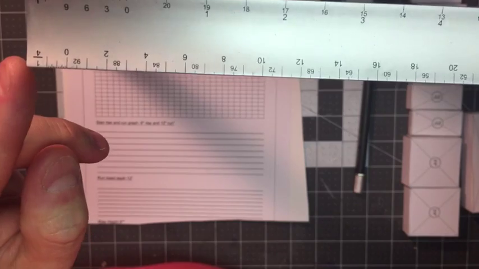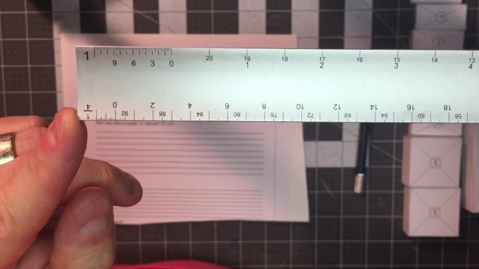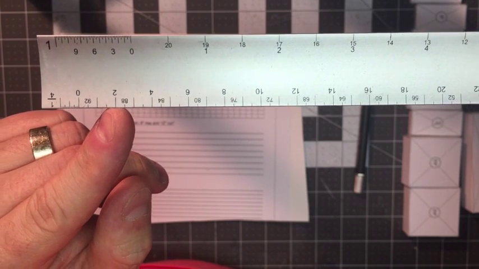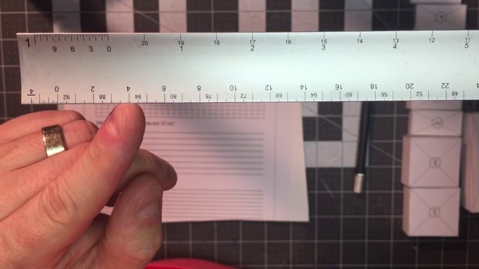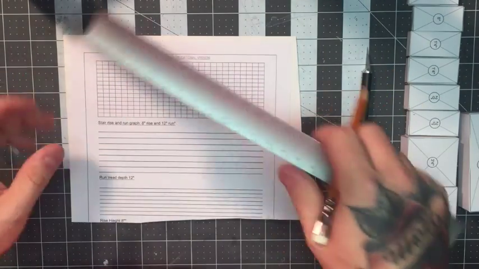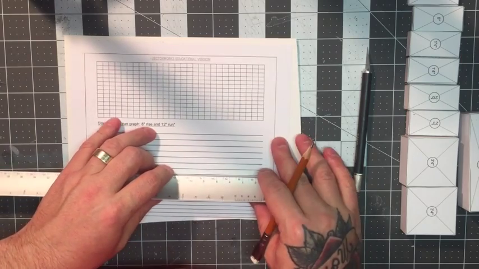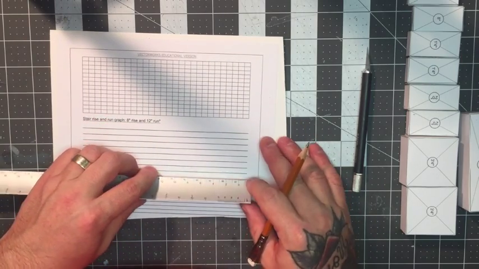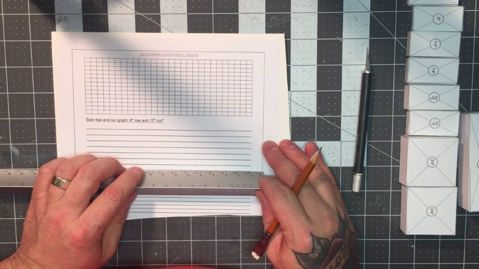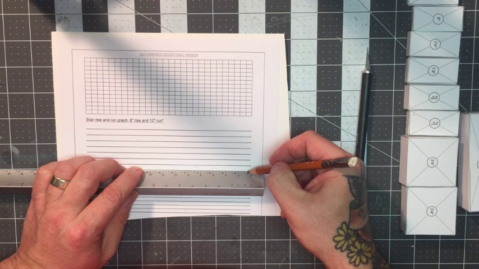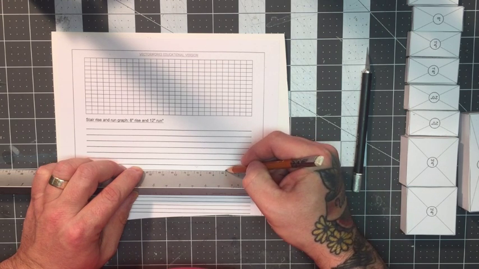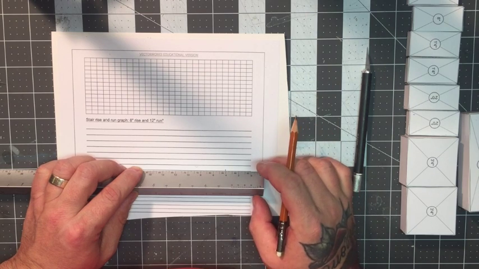If I want my stairs to be 4 feet wide in 1/4 inch, I start at that 0, count down 1, 2, 3, and there's the 4. I'll go from this end since it's a better angle. 0, 1, 2, 3, 4. I'm going to mark that.